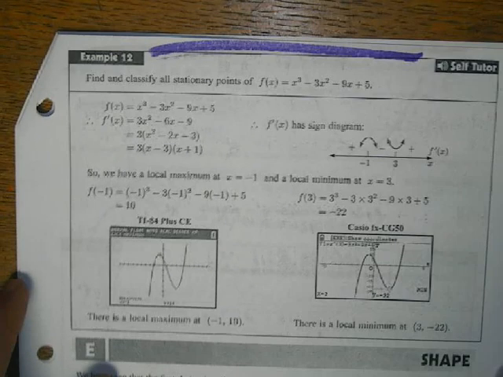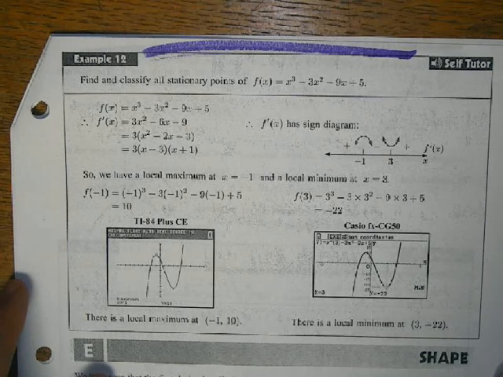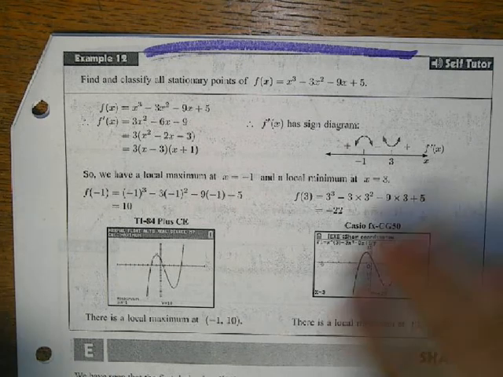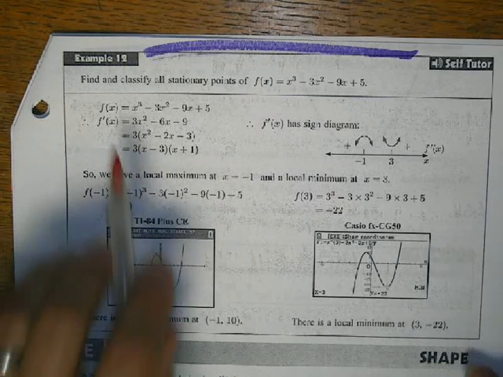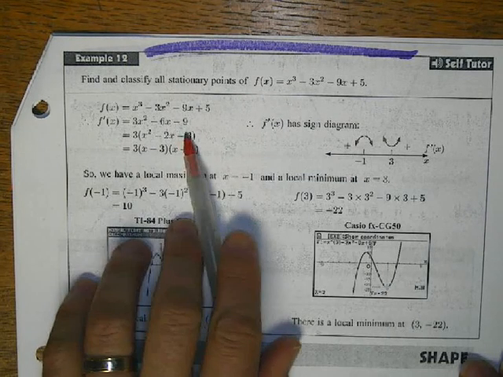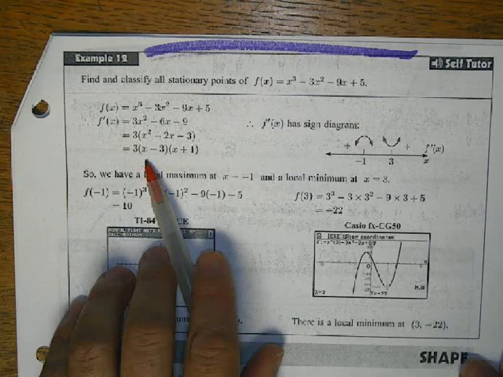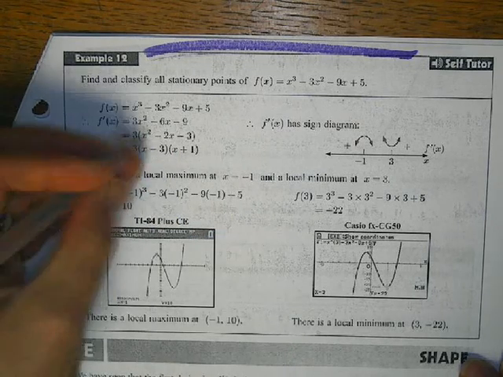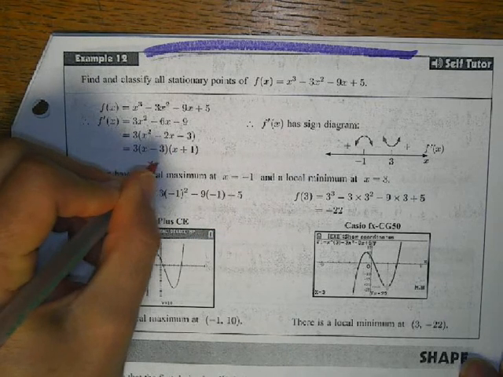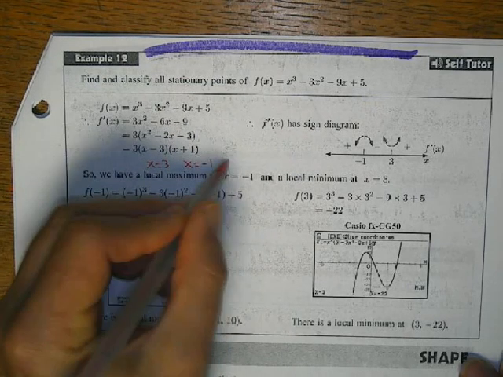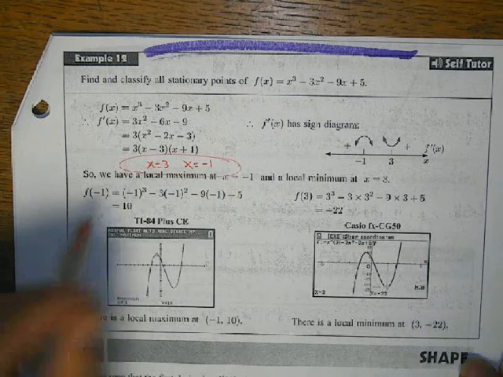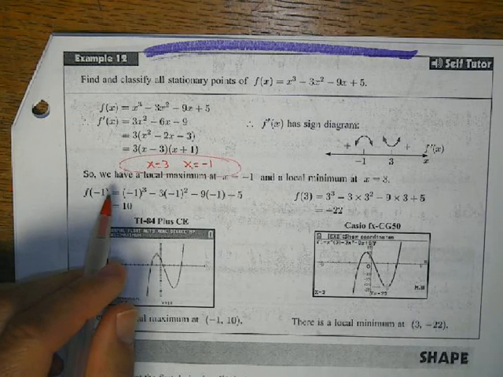And then here's an example. You can figure out whether a point is a minimum or a maximum based on the sign diagram. So if I take the first derivative of this, we get this, and then I can factor this out. We know that when x equals 3 and when x equals -1, we're going to have a minimum or a maximum or a stationary point.